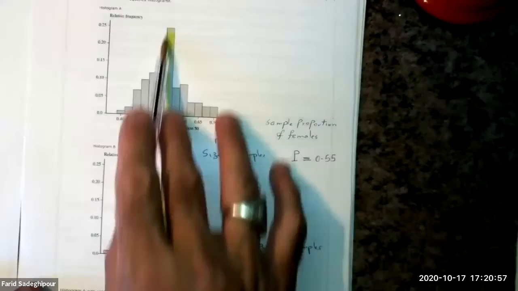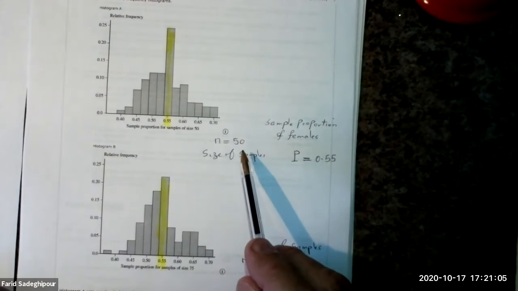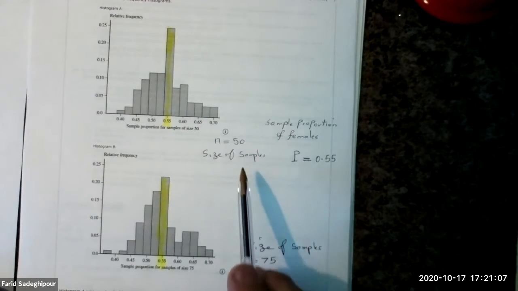In that case, all the numbers get clustered around the actual population proportion. So if the population proportion is 0.55 and you take a larger number of samples, like 75 instead of 50, you get a better graph here. You see all the proportions are getting closer. There are no large variations here. Variation is less when your number of samples increases.